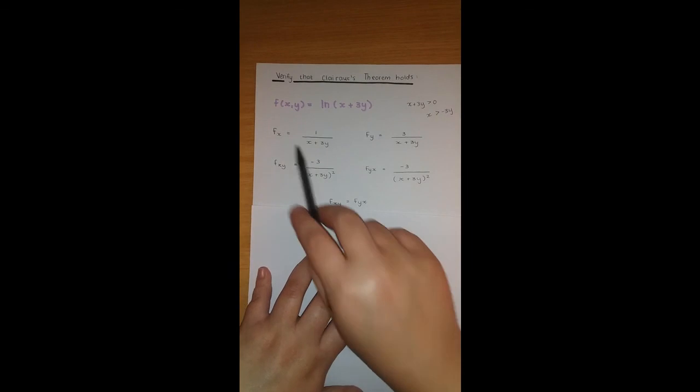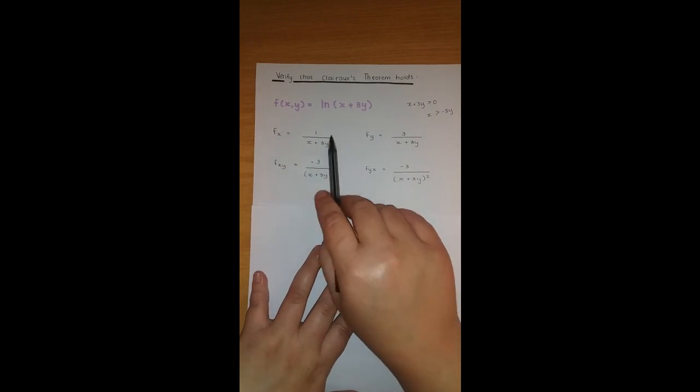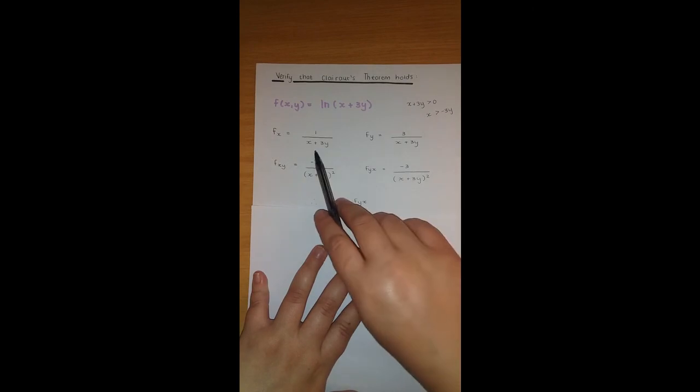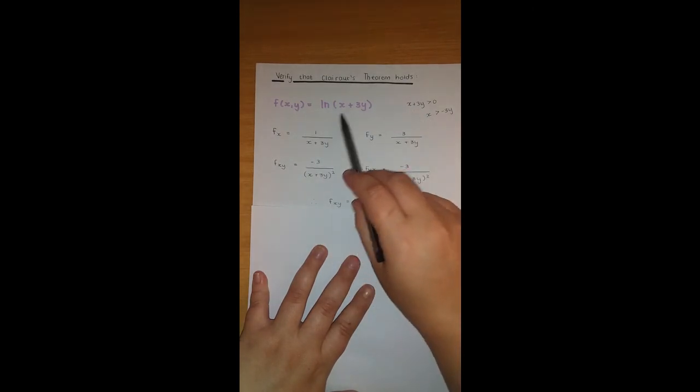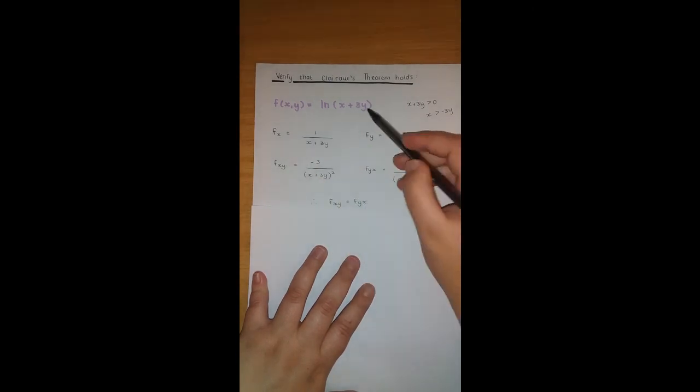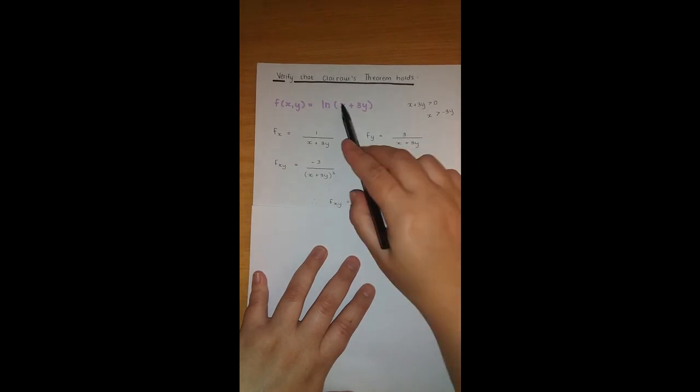Now we can take the partial derivatives towards x and y, which should be pretty easy because for the partial derivative towards x, you're saying y is constant, and for the partial derivative towards y, you're saying x is constant.